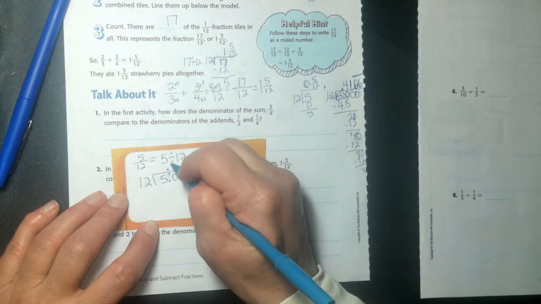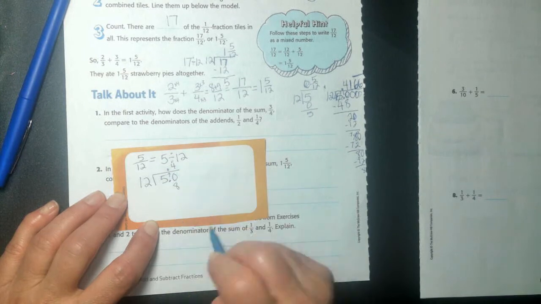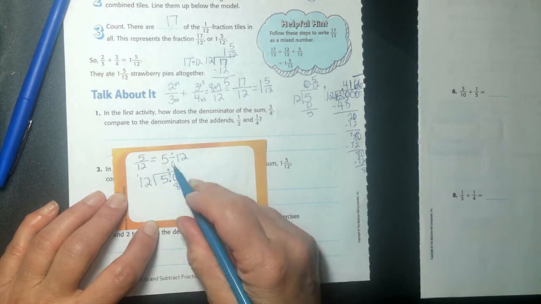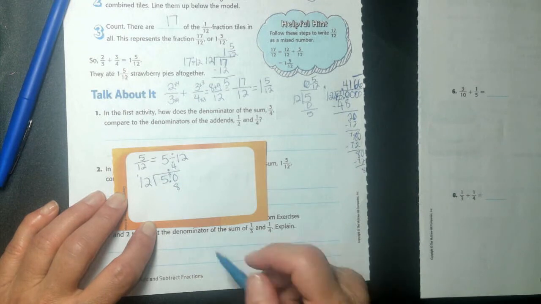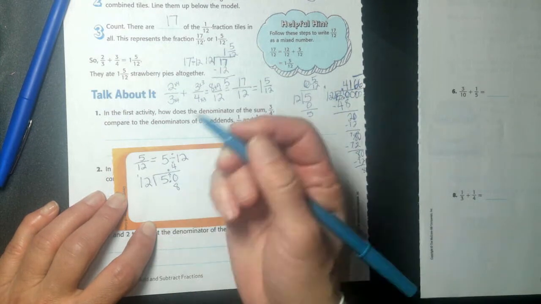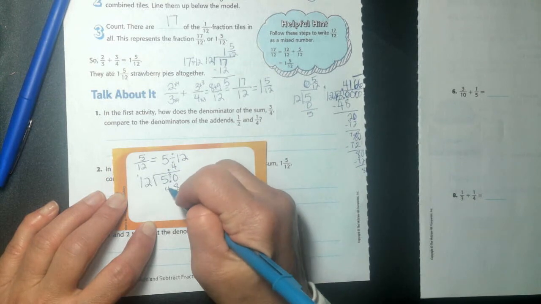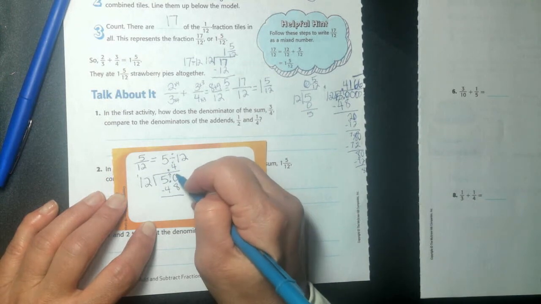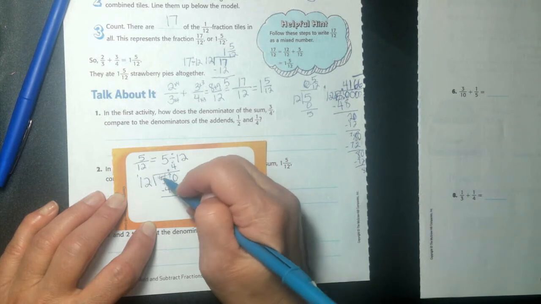And we already did this, right? 4 times 2 is 8, and 4 times 1 is 4. Anyway, I can't subtract from my 0, so I'm going to borrow from my 5.